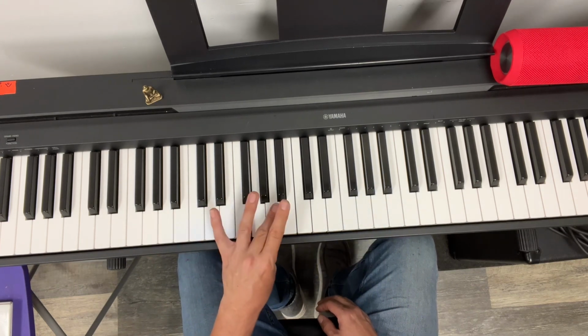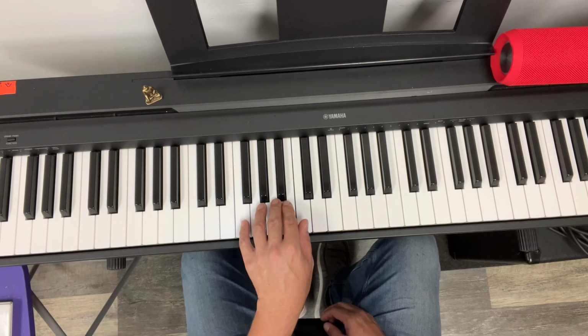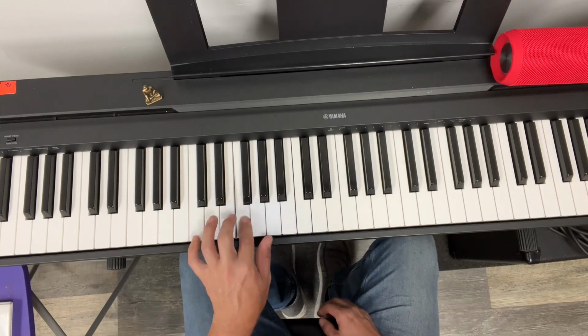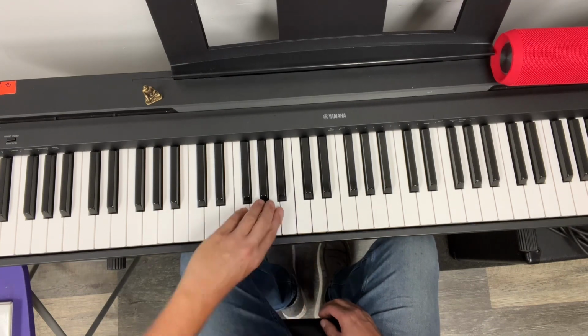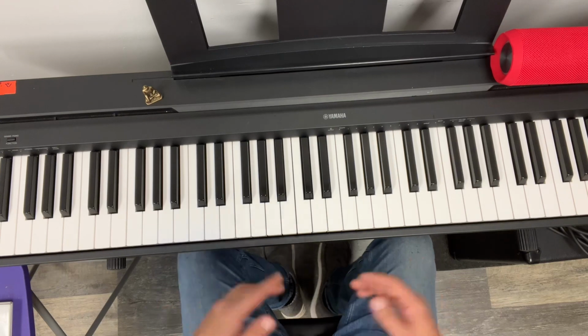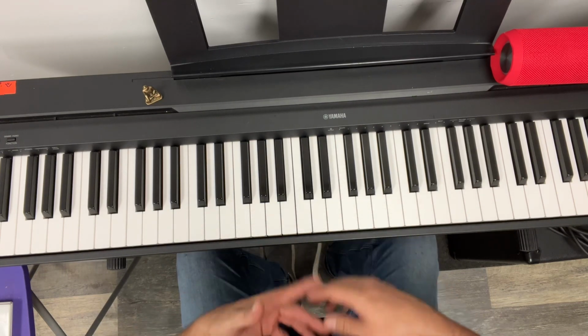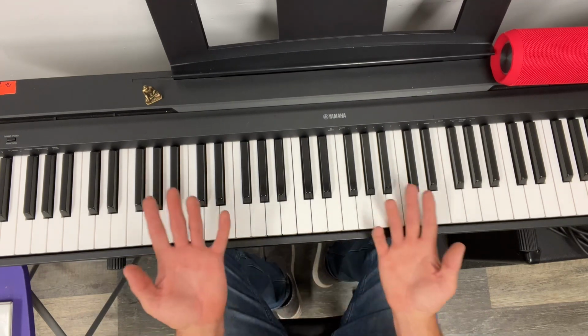1, 2, 3, 4, 5, crossover, 1, 2, 3, back down 1, 2, 3, under. If you accidentally do a 5-note drop and then go under, you will end with here. There are different ways to play different scales for different keys and different songs for different things.